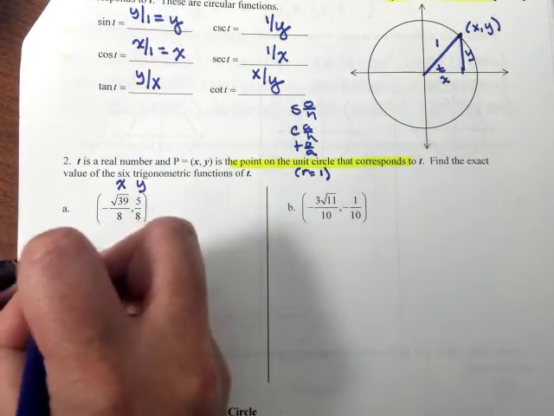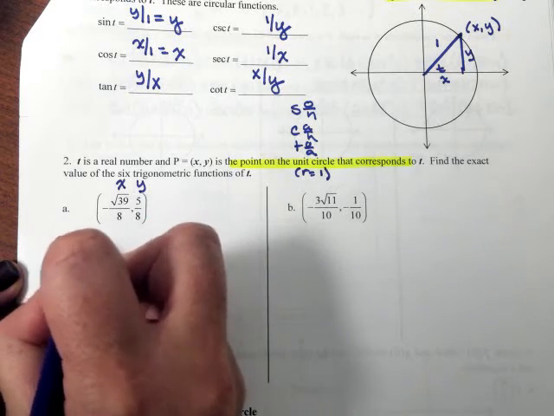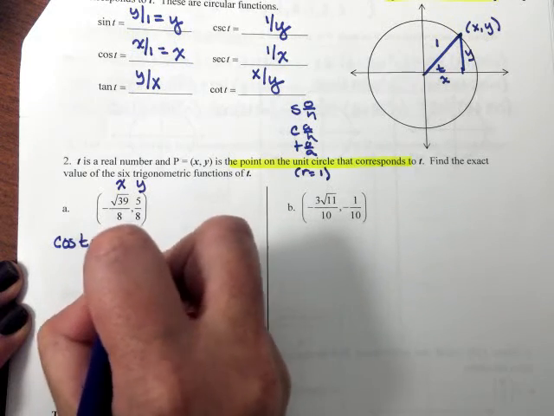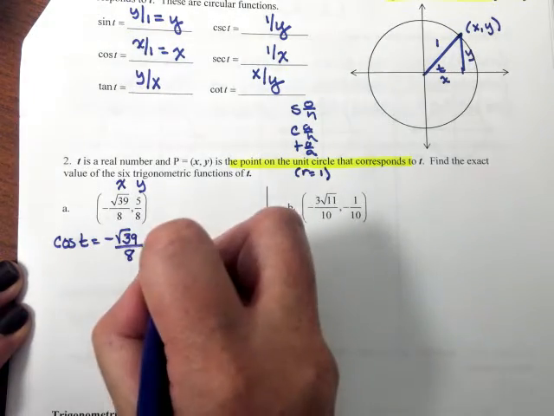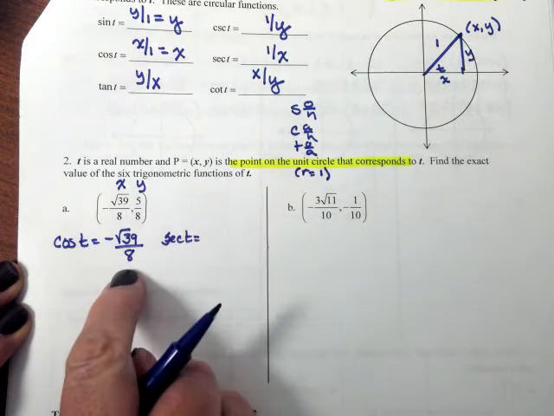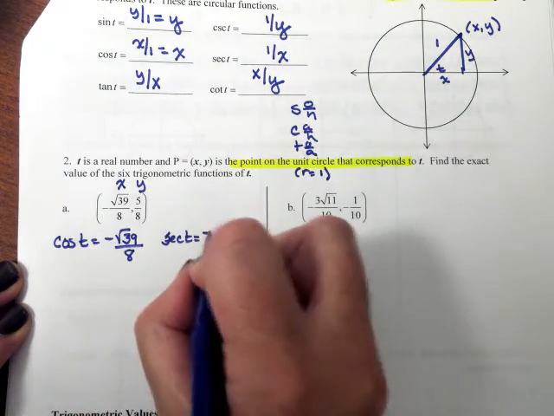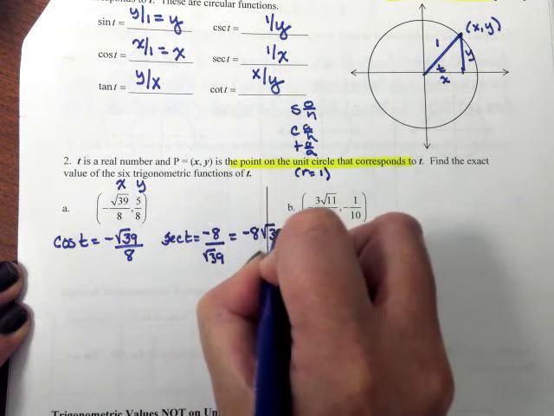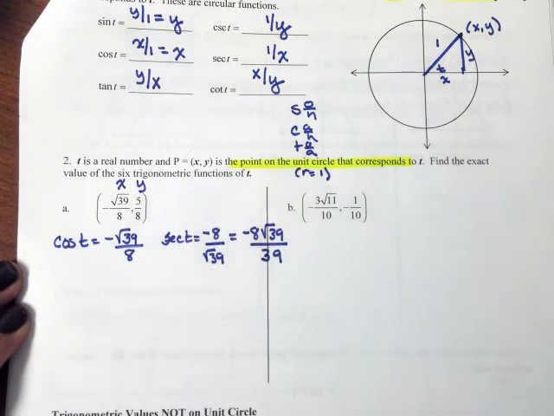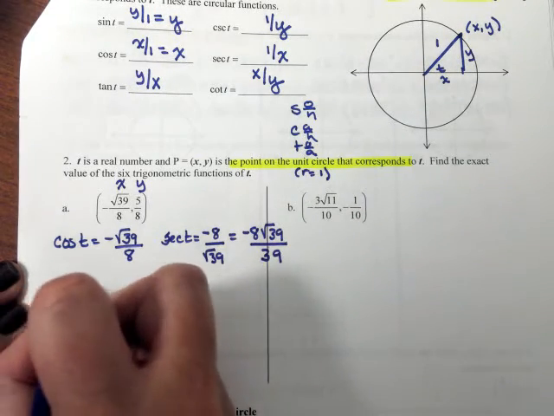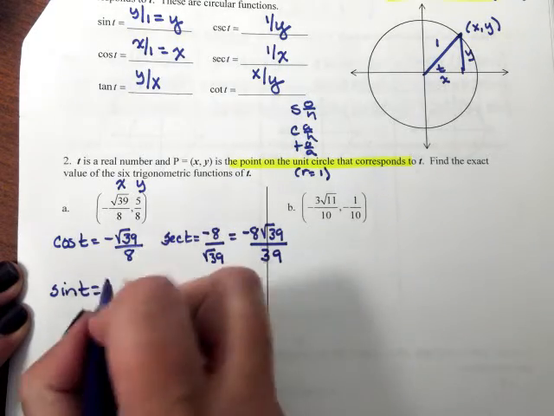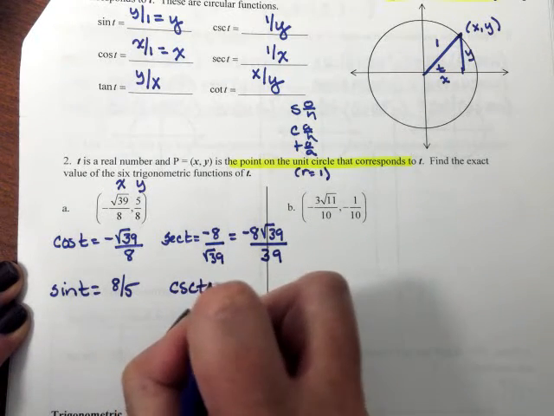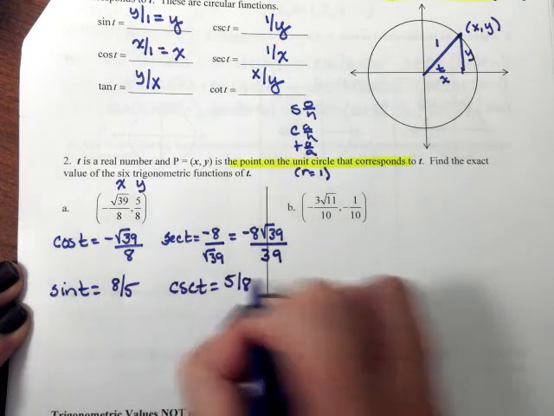So then I know that the cosine of t, because that's the angle that they're giving you, is just going to be my x coordinate, negative square root 39 over 8. Its reciprocal secant is going to be the reciprocal of negative square root 39 over 8, or negative 8 over square root 39. And when I rationalize, that's negative 8 square root 39 over 39. The sine of t is just going to be the y coordinate, and that's going to be 8 over 5. Its reciprocal cosecant of t is going to be equal to 5 over 8.